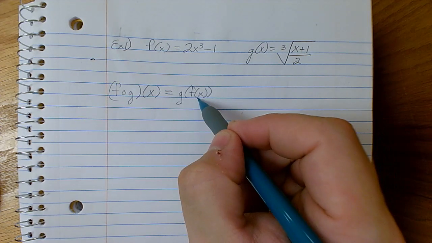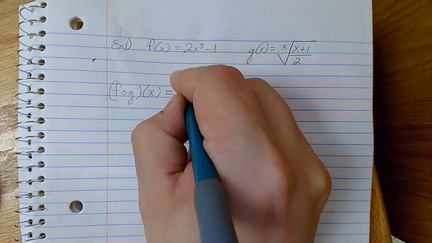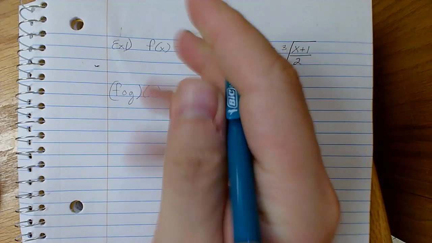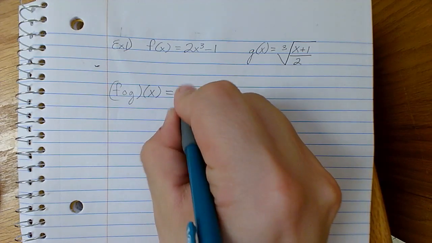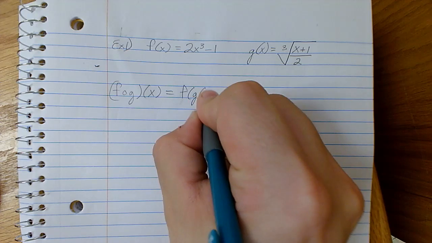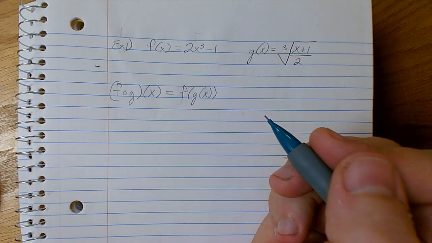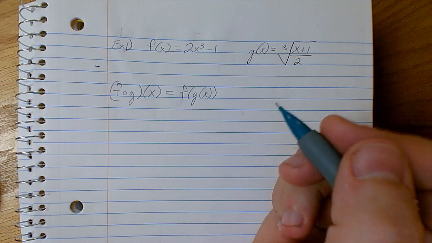So since the f of x function, whoa, back it up, Mr. Taylor. It's supposed to be f g of x. I keep mistakes in here because everyone makes mistakes and I'm too lazy to redo the video.